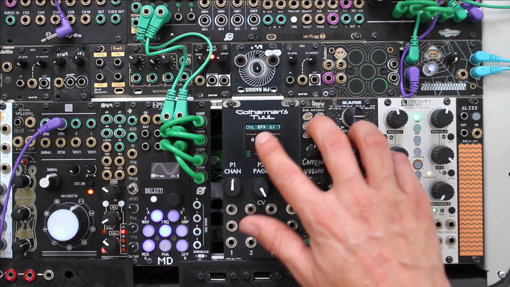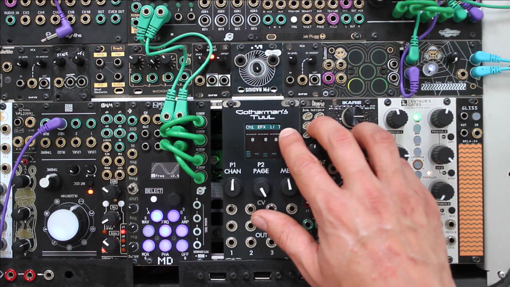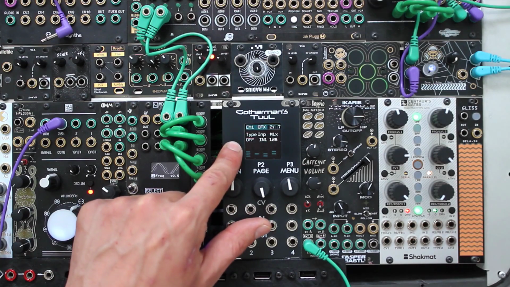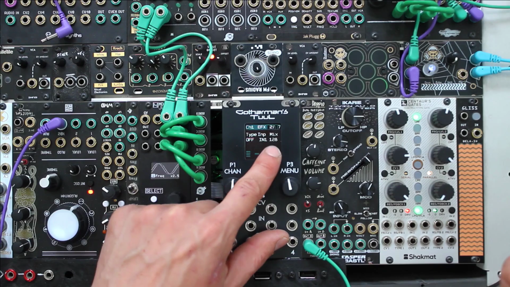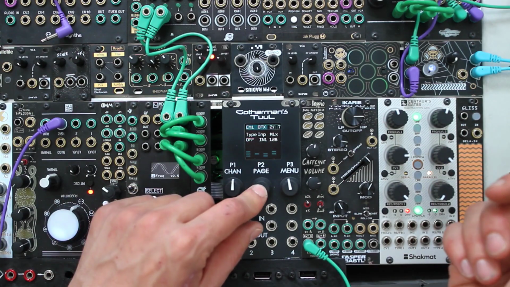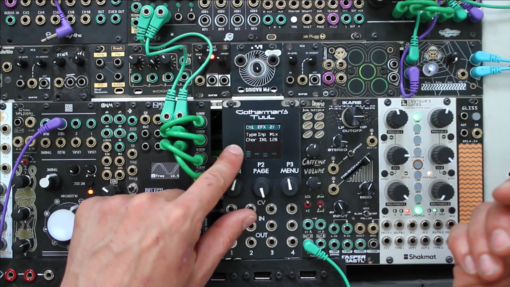So a channel can be an FX. As you can see, it has 7 pages. On the first one it is blank, because you first need to select the FX type. On page 2, you have the input and the mix, which I put the dry wet at the middle for sound examples. So let's select, for example, the chorus.